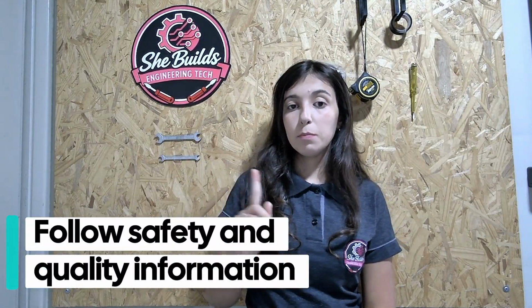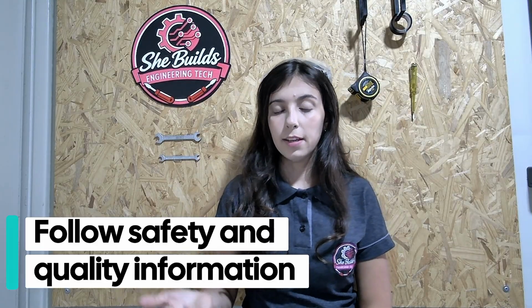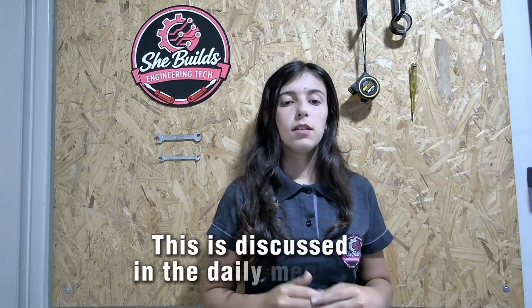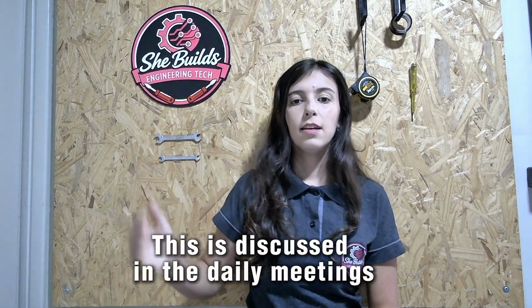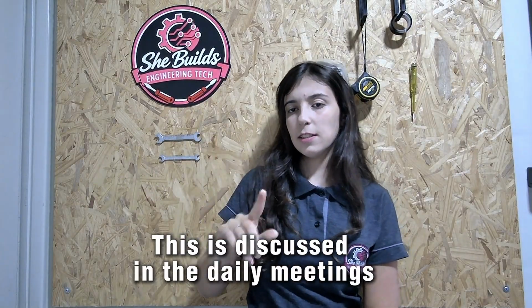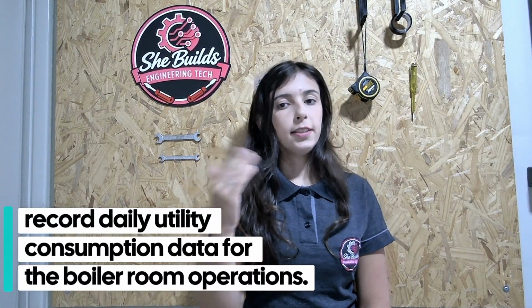Safety is a very important part of industrial maintenance. So I am responsible every day for following safety and quality information. There are visual controls that I have to fulfill every day to help everyone understand the current safety situation in our department. Another interesting part of my routine is following information related to the boiler.